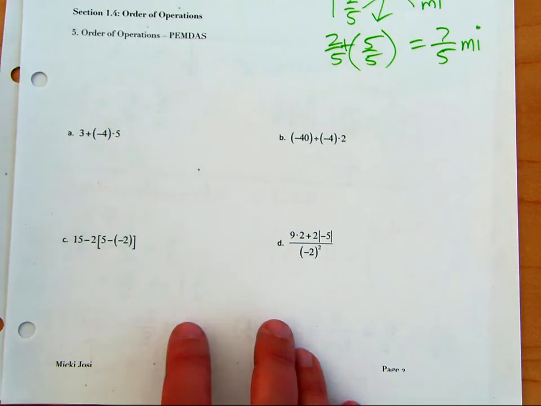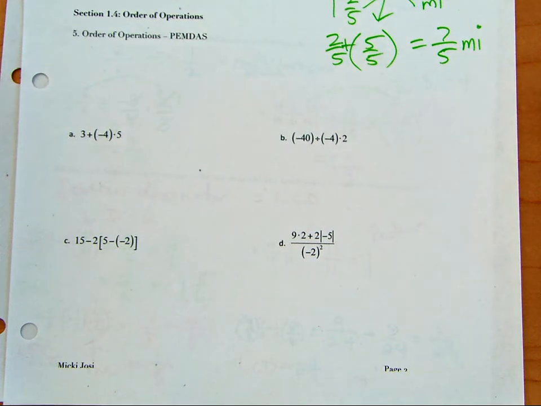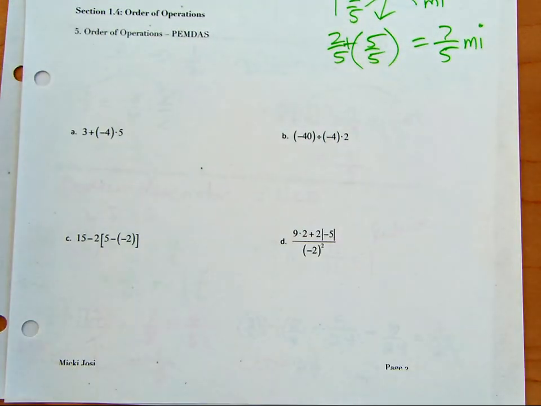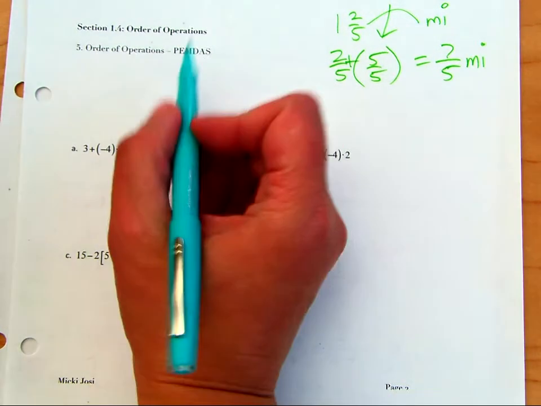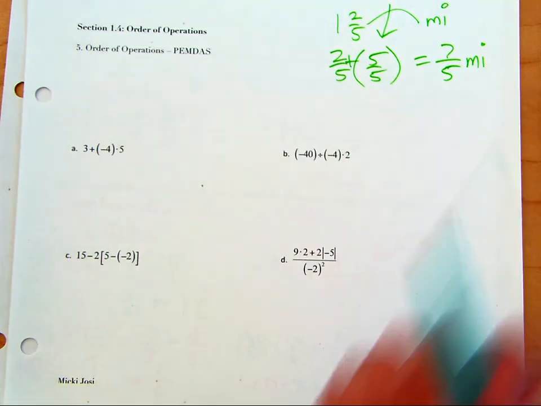So the order of operations, a lot of people have heard this before, PEMDAS. You have a fun little way of remembering it, don't you? Do you know the little mnemonic device? Yes, Please Excuse My Dear Aunt Sally is for PEMDAS. PEMDAS is the order of operations, so it matters what order we do things in.